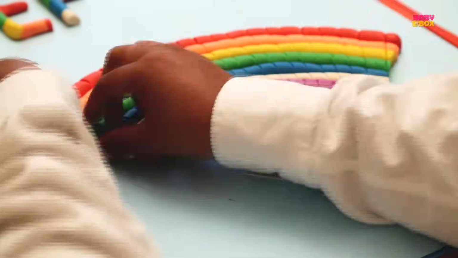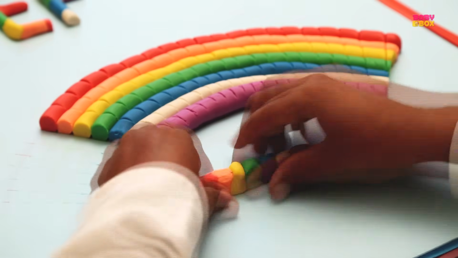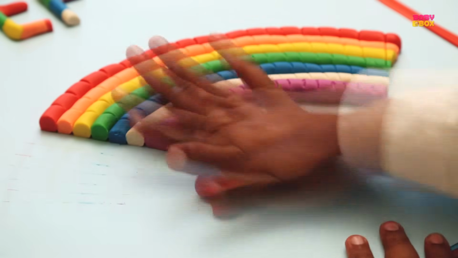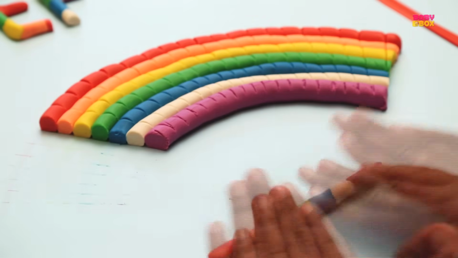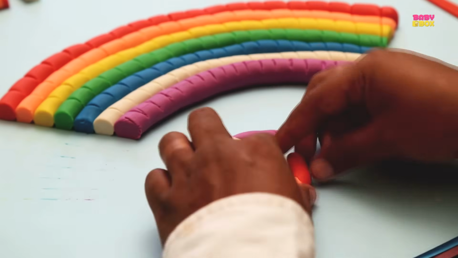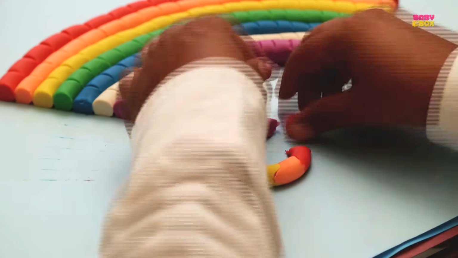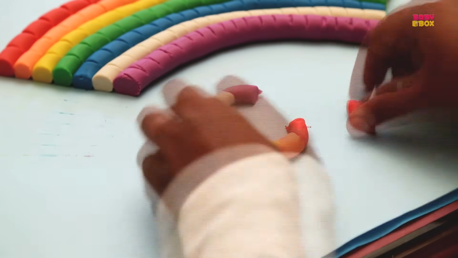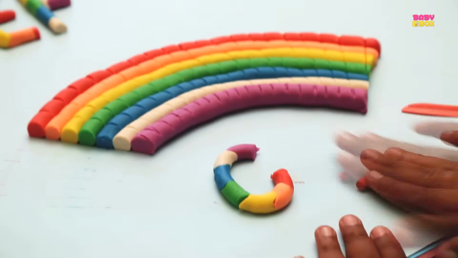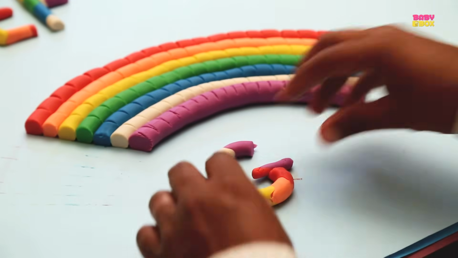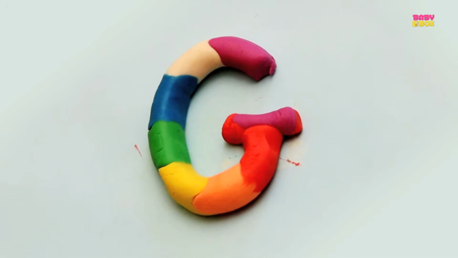Here comes the letter G. G is for garden, garden. G is for goat, goat. G is for grass, grass. G.